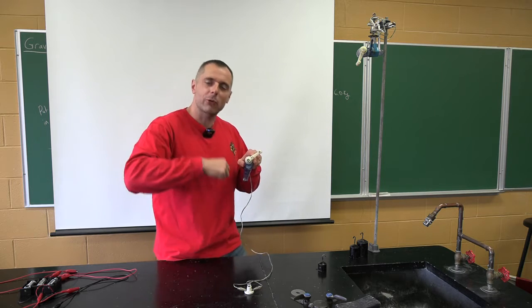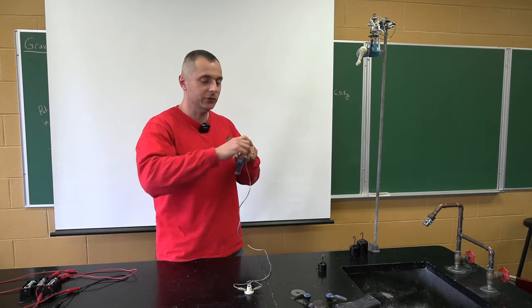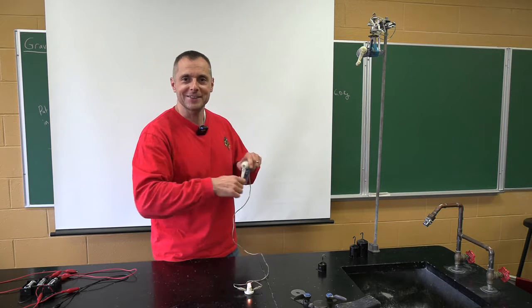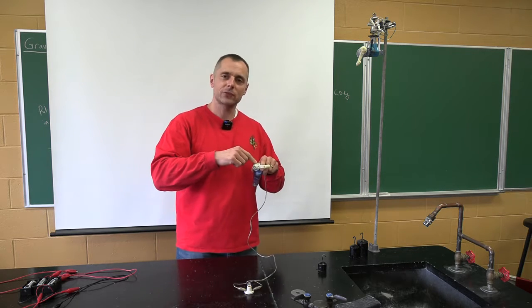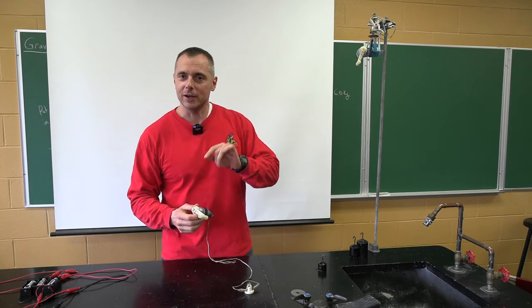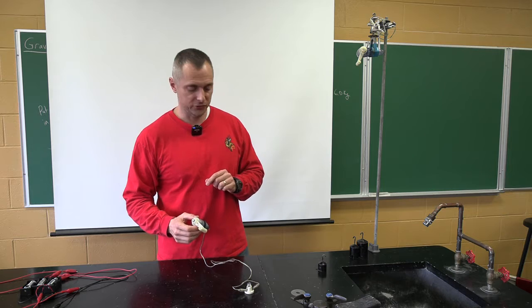And then I wrap that around in a circle. Okay, so I do that and I'm putting in work in the handle and the light is turning on. So transfer of work, that's energy, okay?